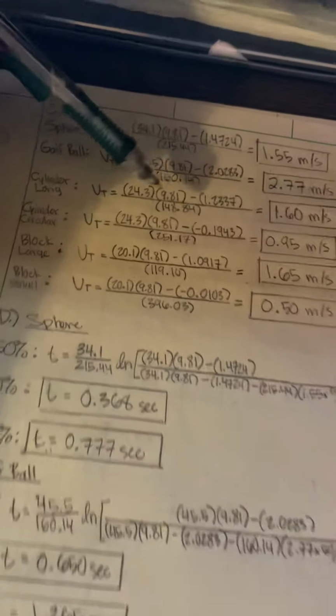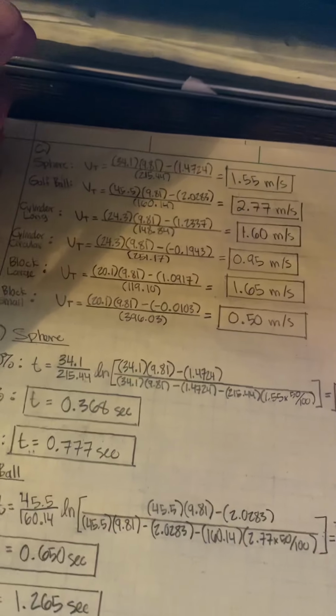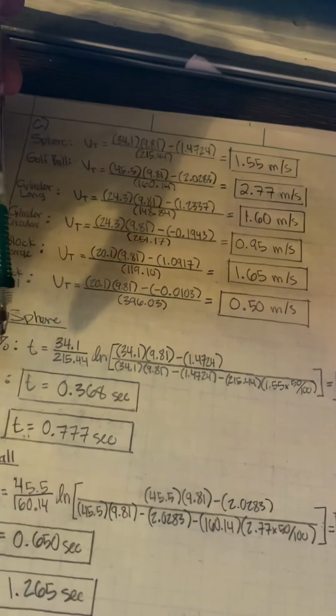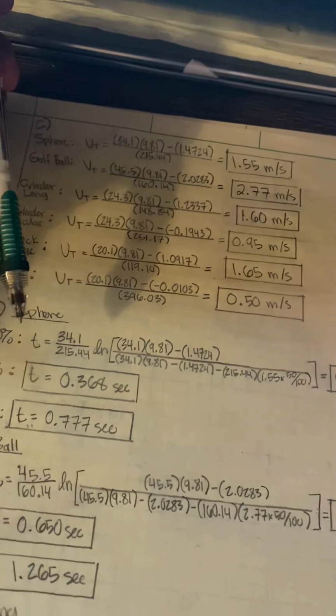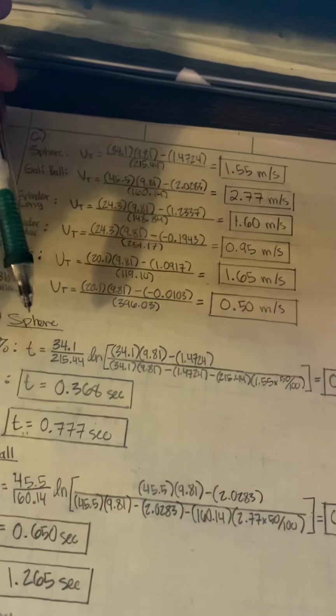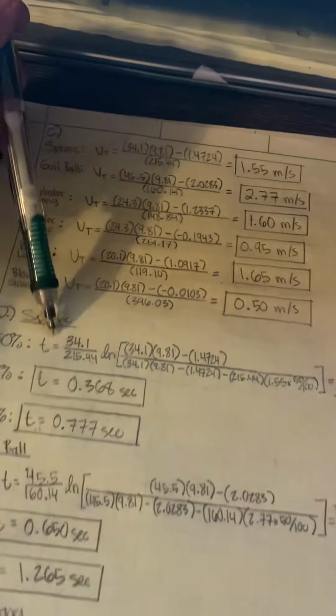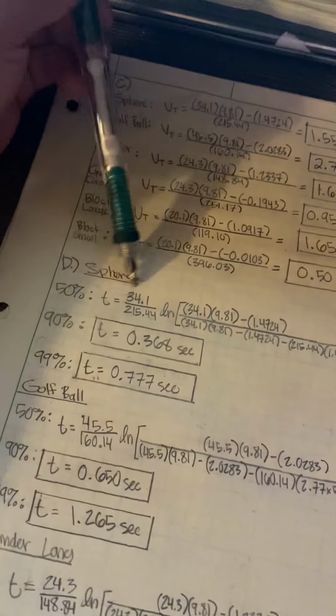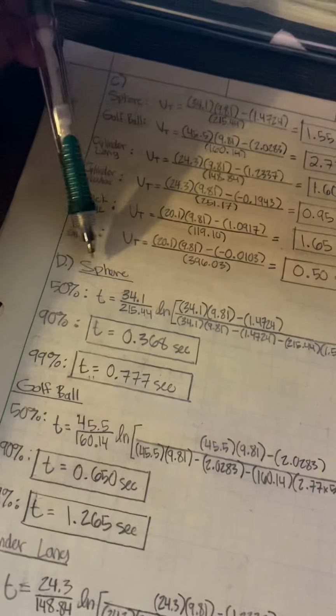linear function. Now for part D, it wants us to determine the time to reach 50%, 90%, and 99% of each terminal velocity for each profile. So for example, I'll just real quickly talk about the sphere profile.